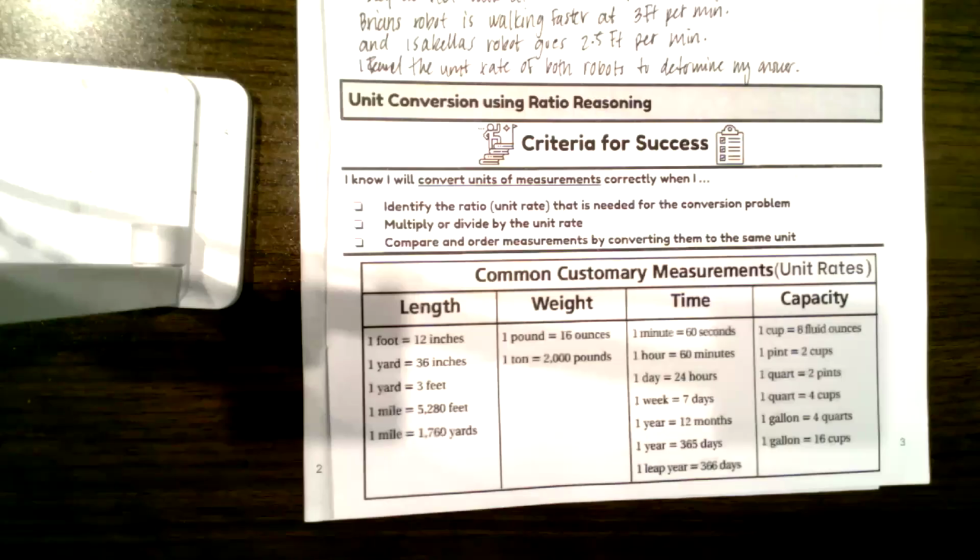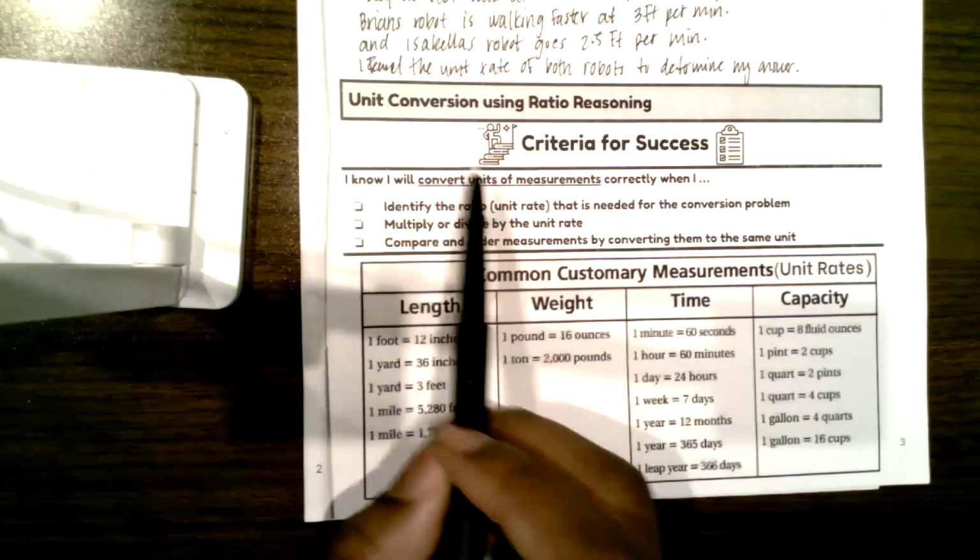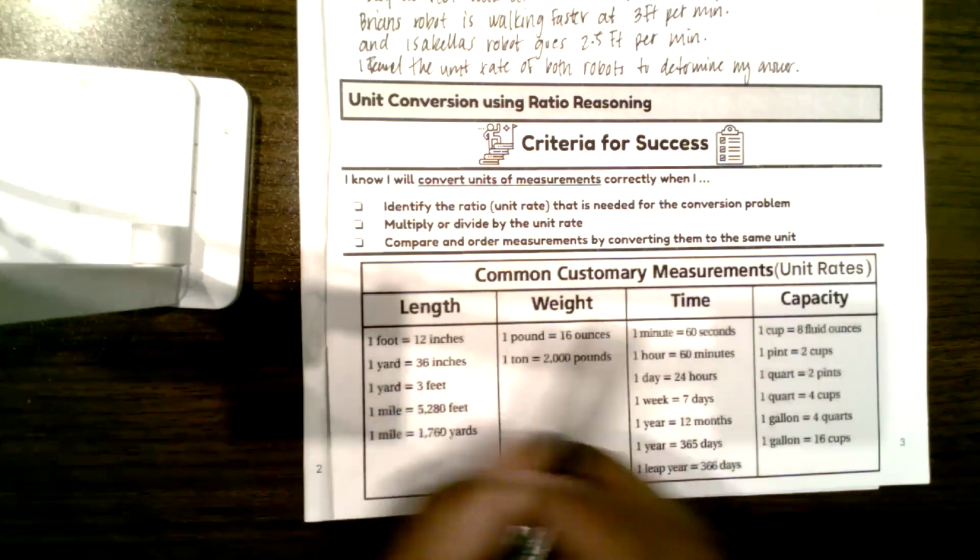All right, scholars. So this is the next part of the study guide. It is unit conversion. And to solve it, we use ratio reasoning. You see how it's all connected. So let's just read this part. I know I will convert units, and you know what converting is. Converting is changing one unit to the next, right?